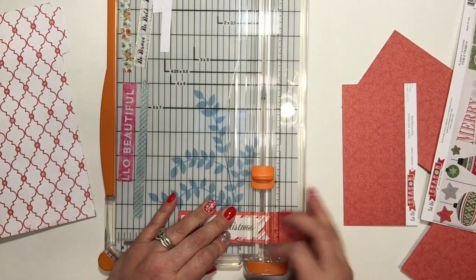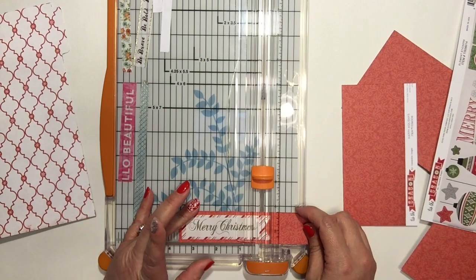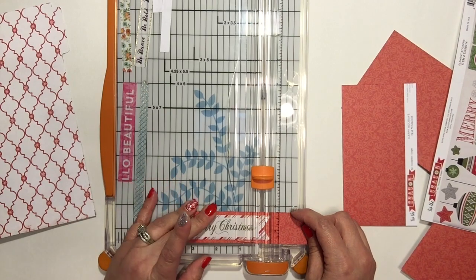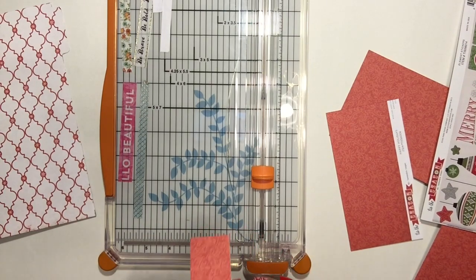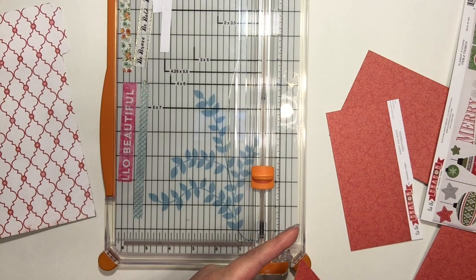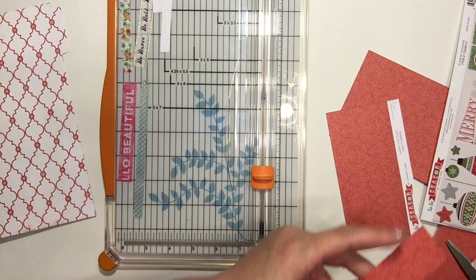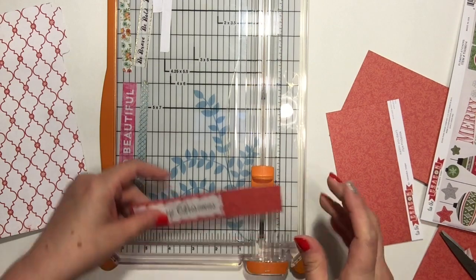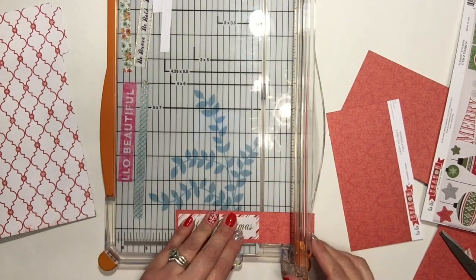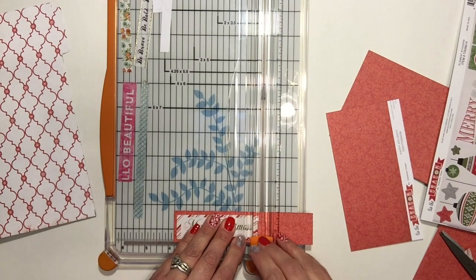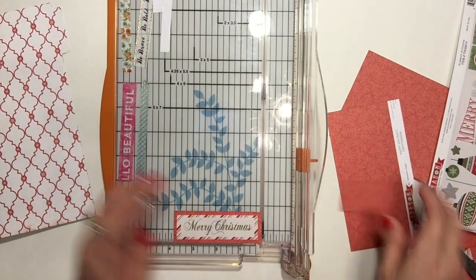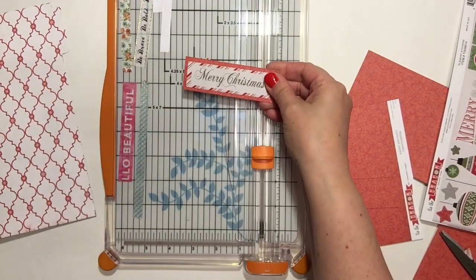I definitely have to get rid of that flag because I don't... Oops, probably should have got this out a little bit better. It's okay. There we go. Flag is gone. There, that's cute.